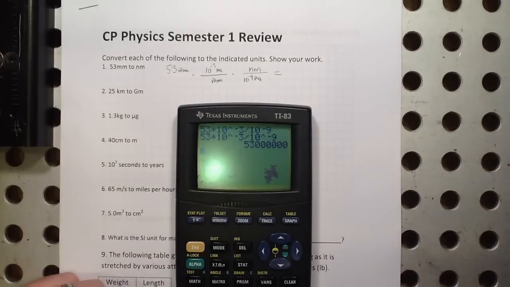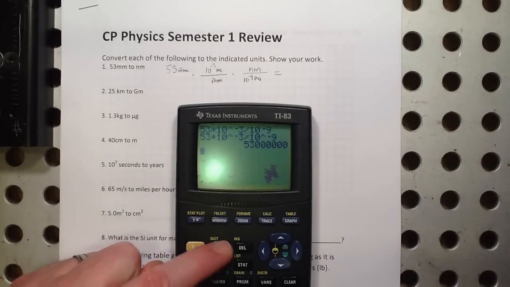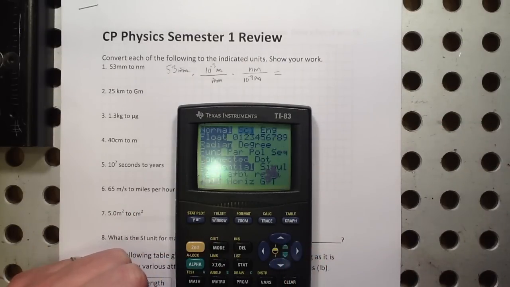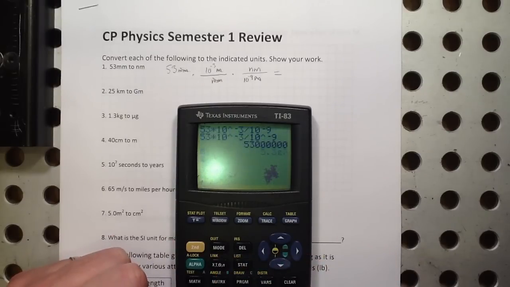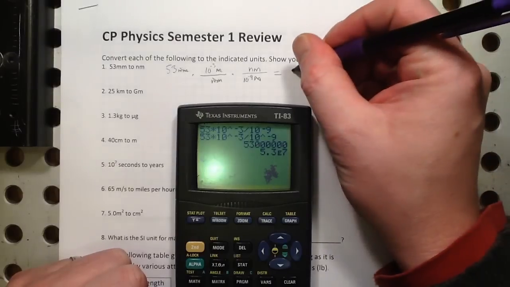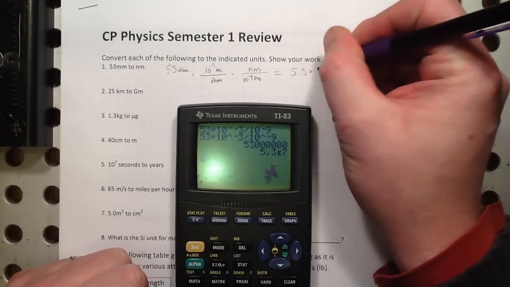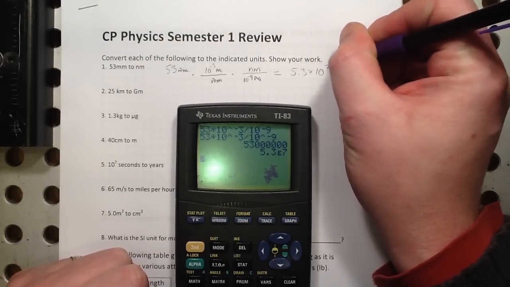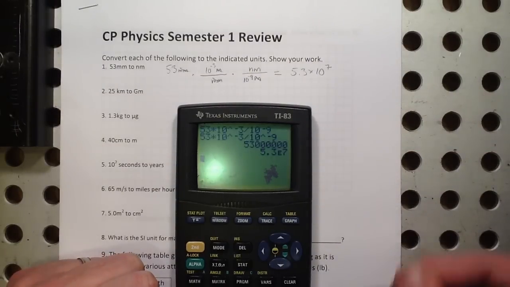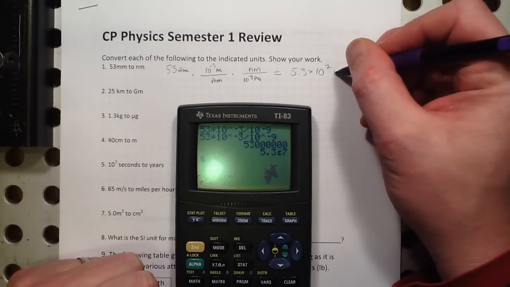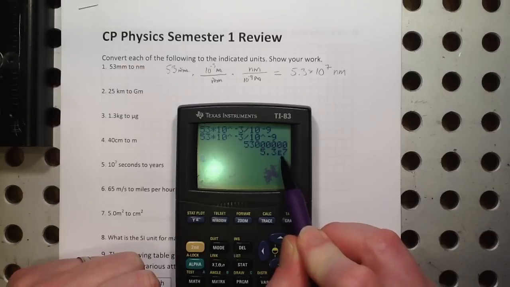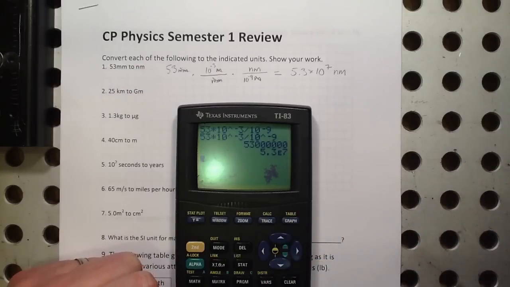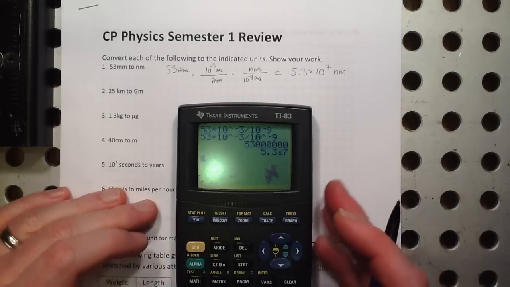If you want, you can set your calculator to scientific notation mode. Hit the mode button to do that. And then go back to the regular screen and hit enter again, and then it will tell me 5.3 times 10 to the 7th. Okay, and then units would be nanometers. You can't write your answer with that E. That's calculator speak. All right. Okay, I'm going to go through the rest of them a little bit faster than that.